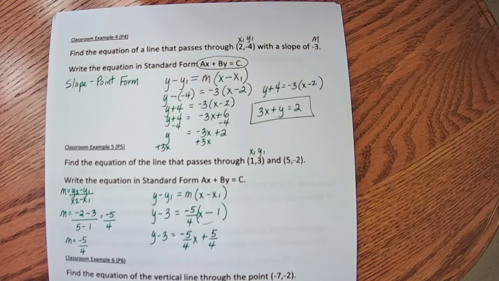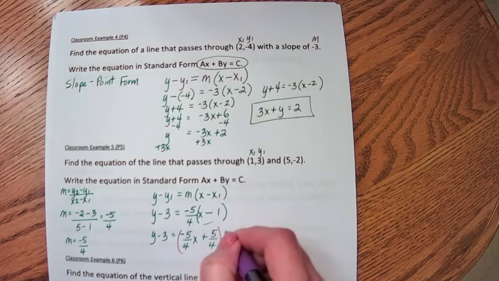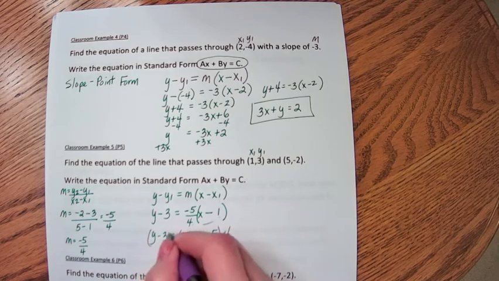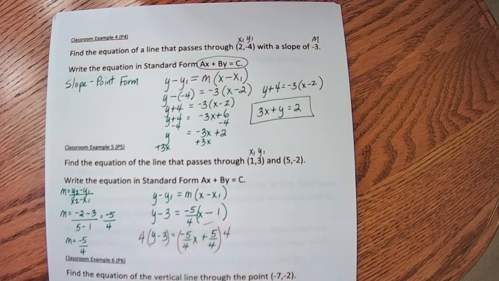I really don't like these fractions, and for standard form you're not allowed to have fractions. Here my denominators are 4, so if I multiply this side of the equation by 4, that's fine as long as I multiply that side by 4.